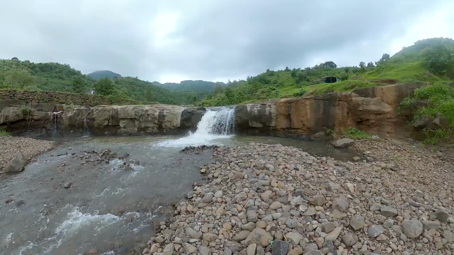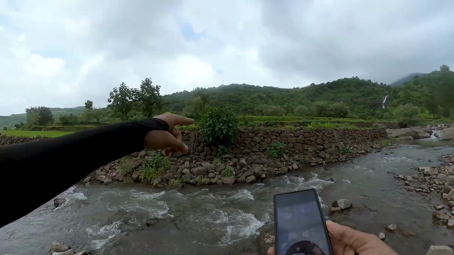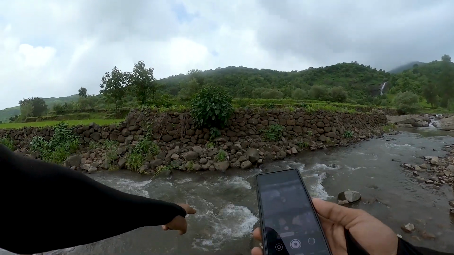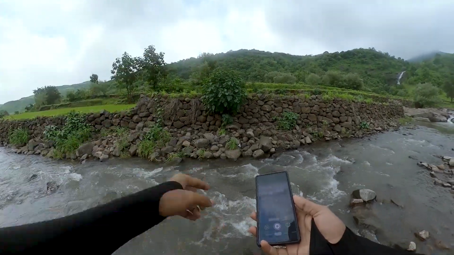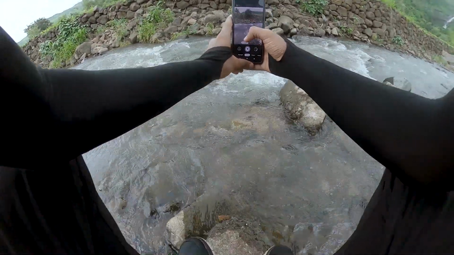Let's get started. So guys, I think I'll try to create some motion here in this region and try to capture that plant over there. So let's see how it comes.